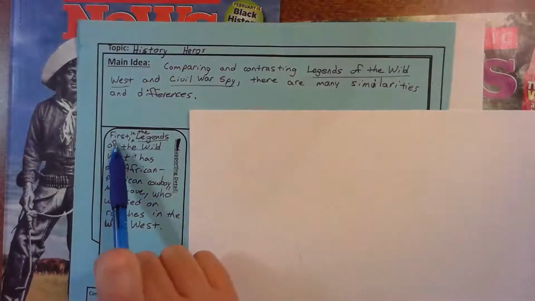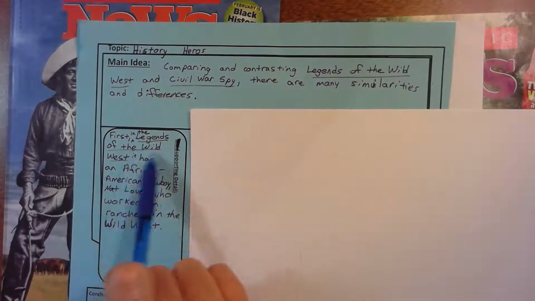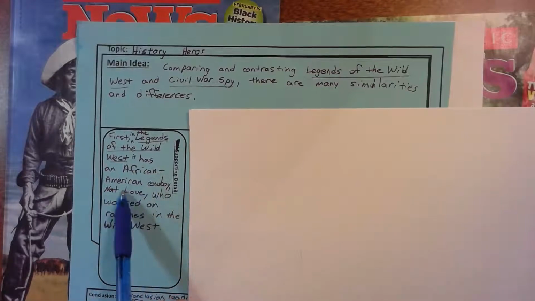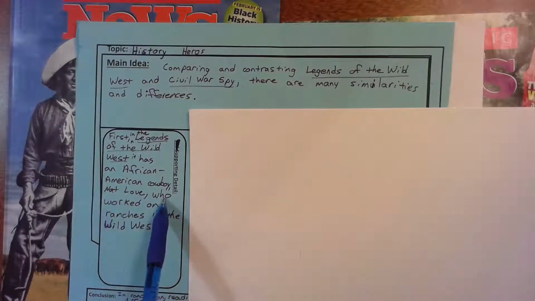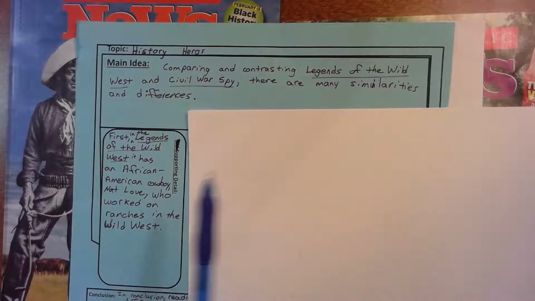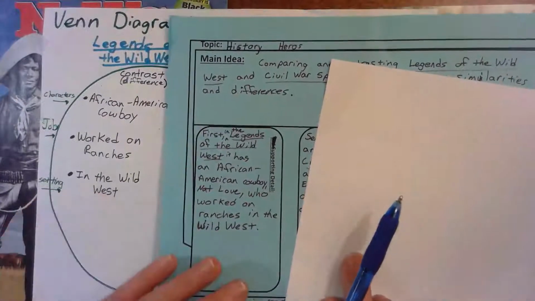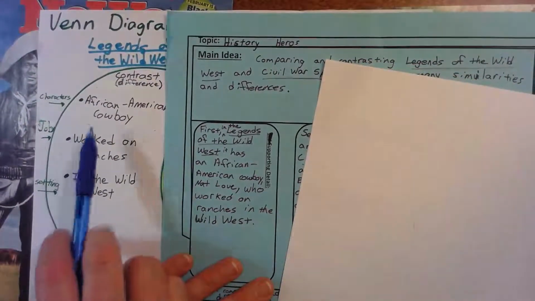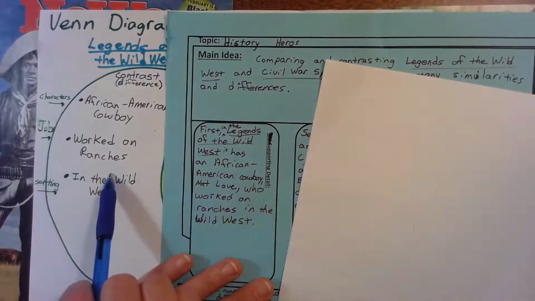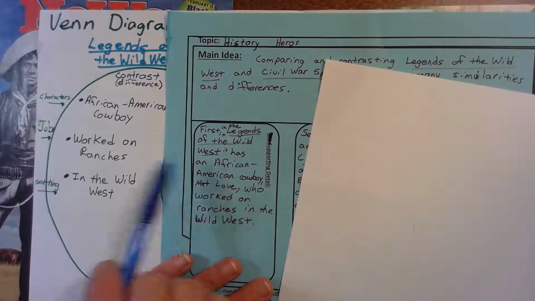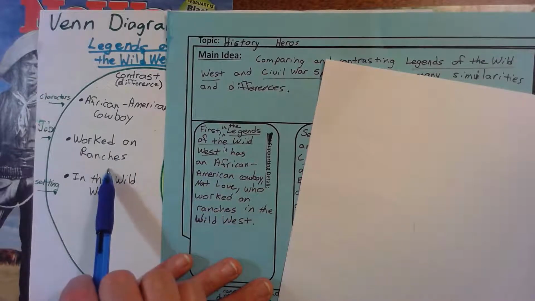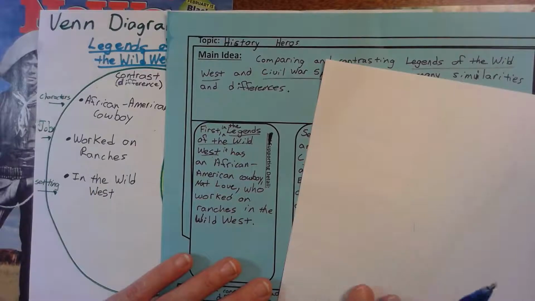Number 1. First, in the Legends of the Wild West, it has an African American cowboy, Nate Love, who worked on ranches in the Wild West. Let's go back to our Venn diagram. Notice how these are the same words I'm using in my supporting detail. African American cowboy, worked on ranches, and in the Wild West.